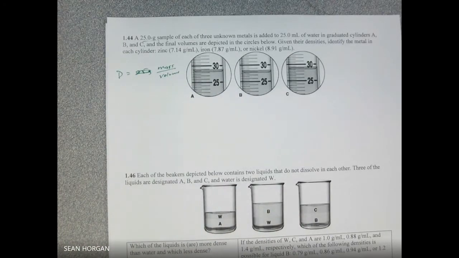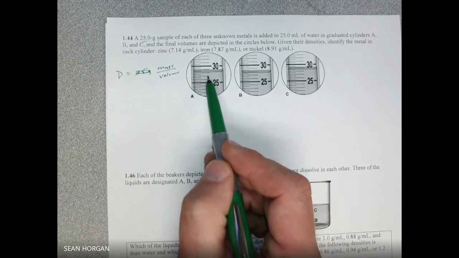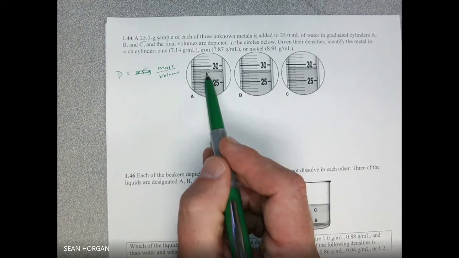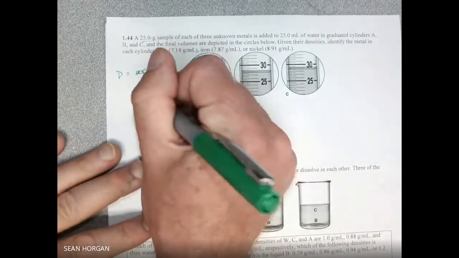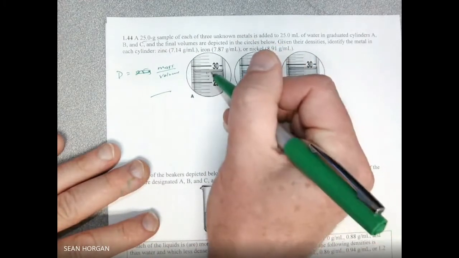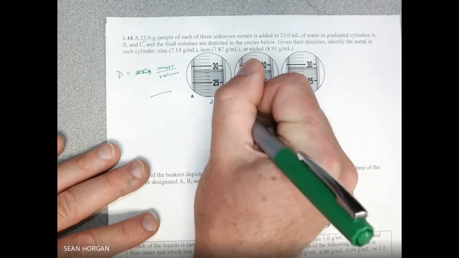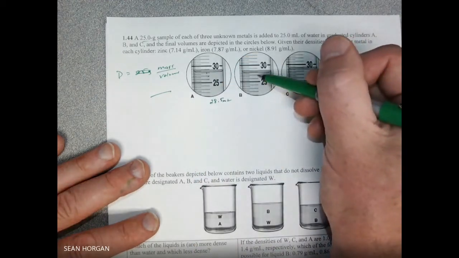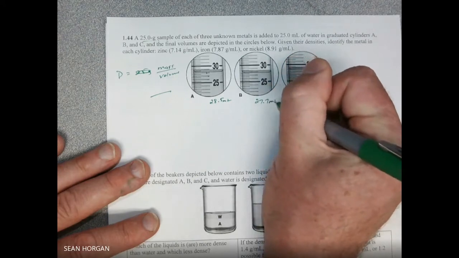So what we're doing is we had 25 milliliters of water, and we added stuff in there. So this is 26, 27, 28, that's about 28, let's make a guess, it's an uncertain number. So we'll say that the value is 28.5 milliliters. And this one, 26, 27, 27 and a half, 27.7 milliliters.